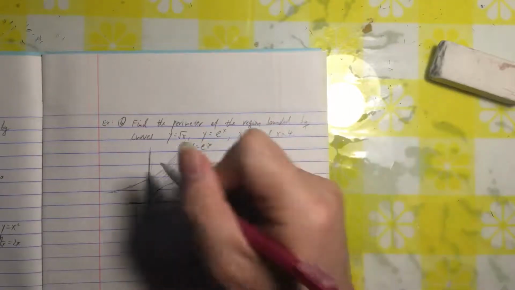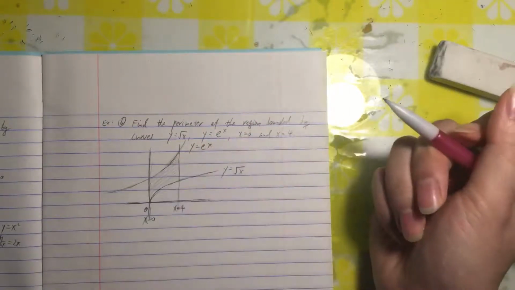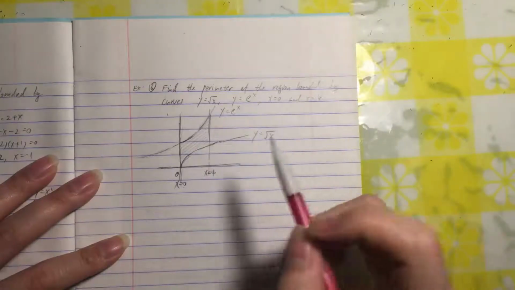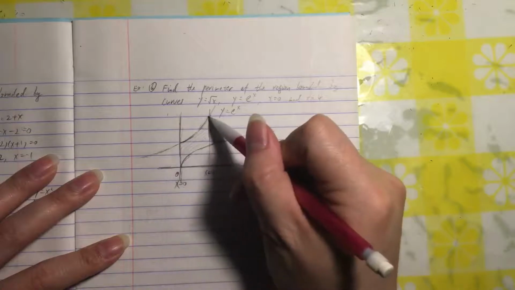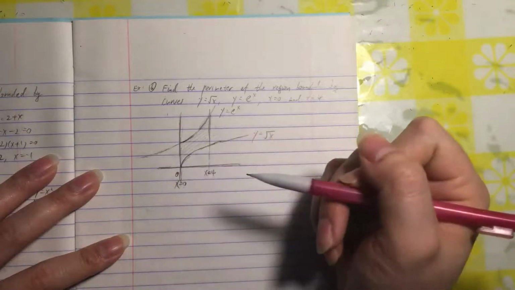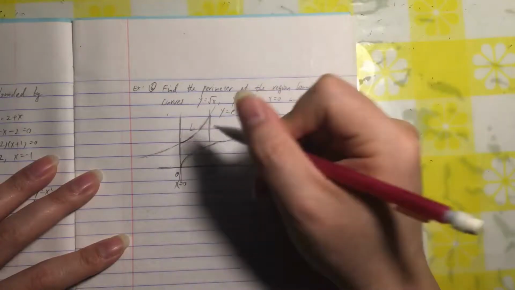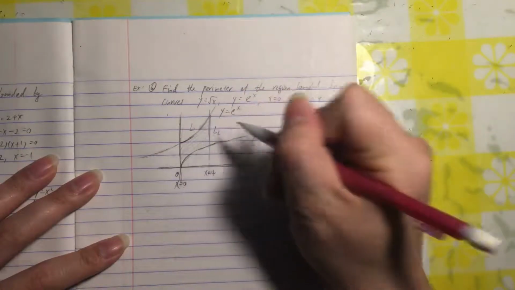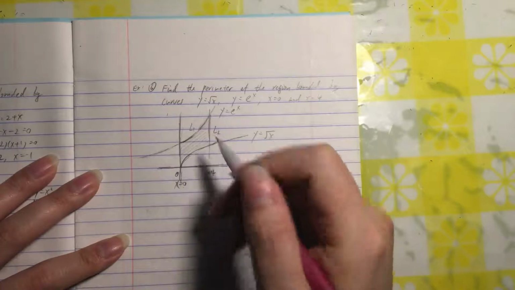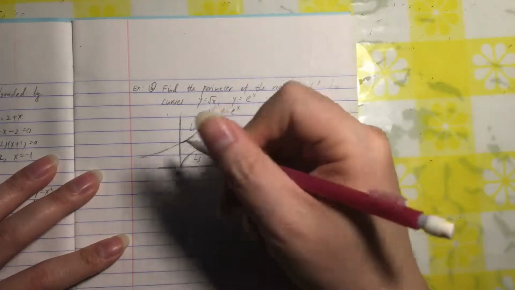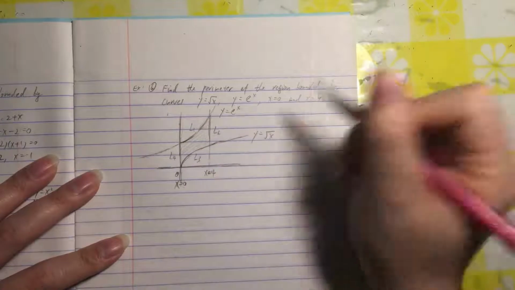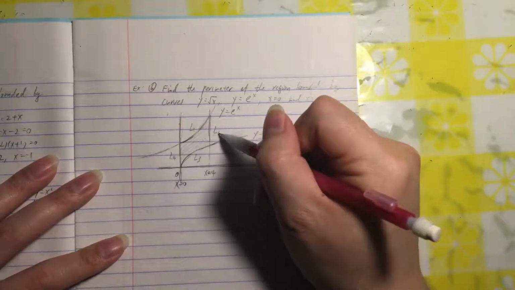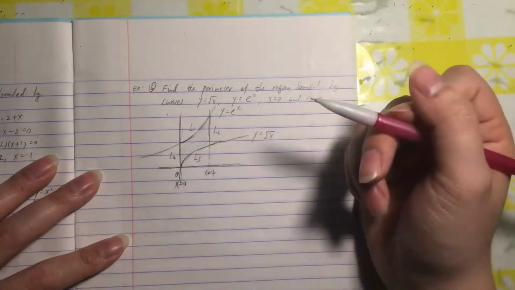Now, how can we find the perimeter here? This region has 4 boundaries: 1, 2, 3, 4. Assume the arc length of this piece is L1, this piece is L2, this piece is L3, and this piece is L4. The perimeter of this region is L1 plus L2 plus L3 plus L4.